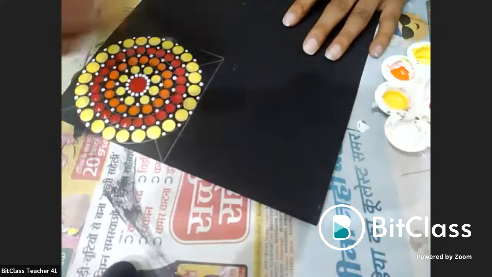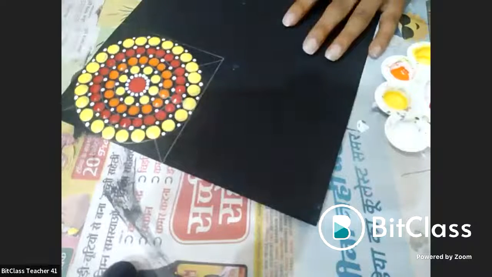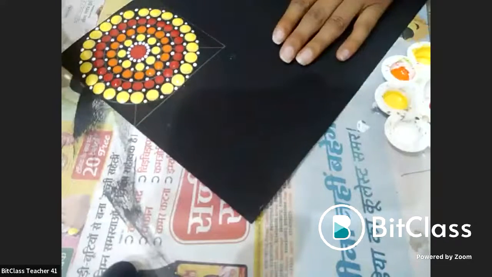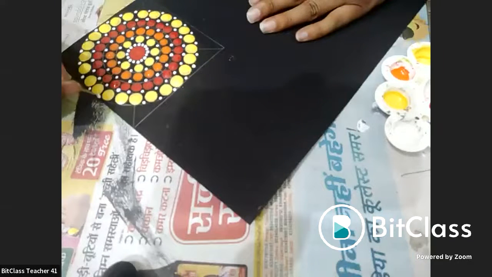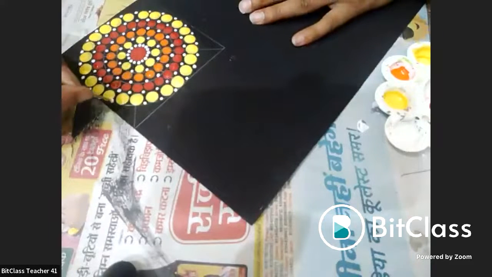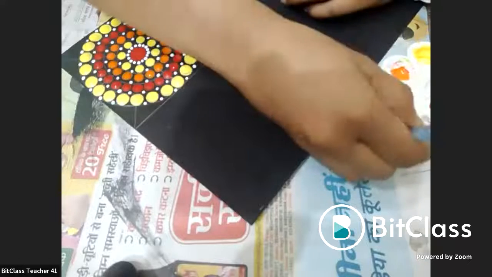Ma'am, Taruna has a question. She's asking, can we also make small dots on the dried big dots? Like, can we do it over the bigger dots? Yes, sure. I love this question, Taruna. Yes, it is all about, as I'm giving you a scratch, I'm teaching you all the basics. So today I'm not telling you about that. But yes, surely you can make top dots.